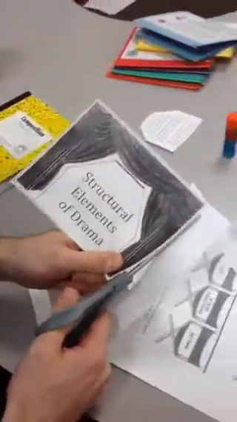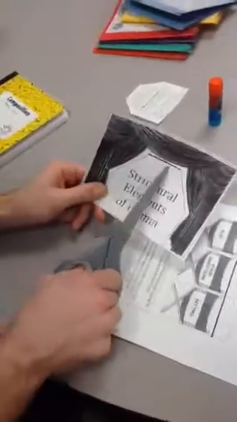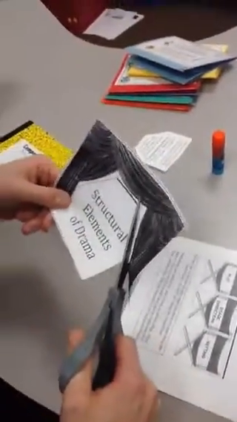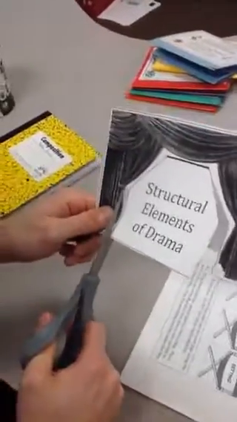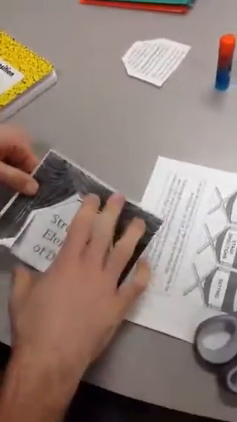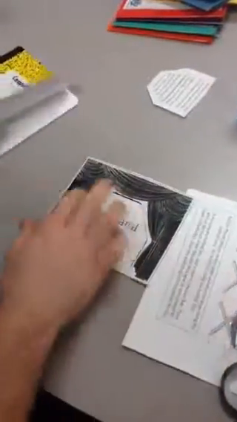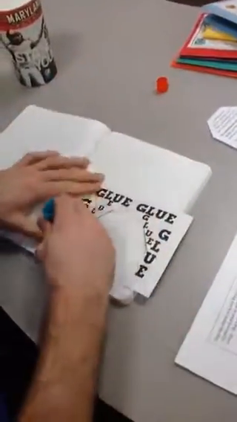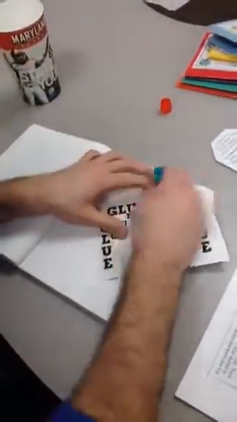And then we're going to cut on the dotted lines a third time, but this time you want to be careful not to cut on the solid line because that's what we need to stay there. And we're going to fold this one up like so, and then fold it back over. Open up the page in your journal you want to do this, and on the back where it says glue is where you're going to put your glue.